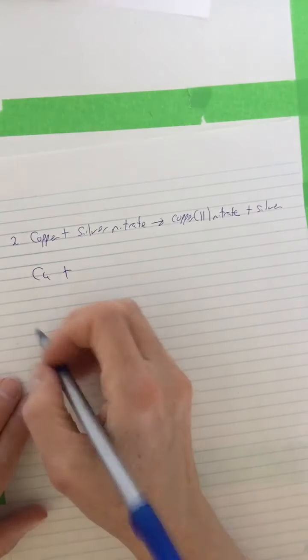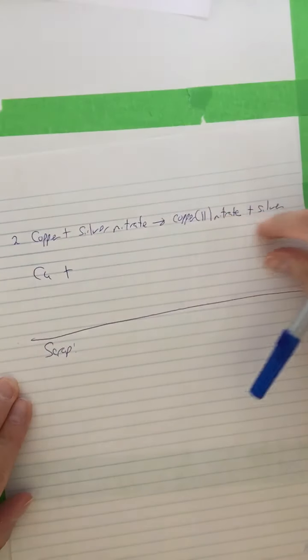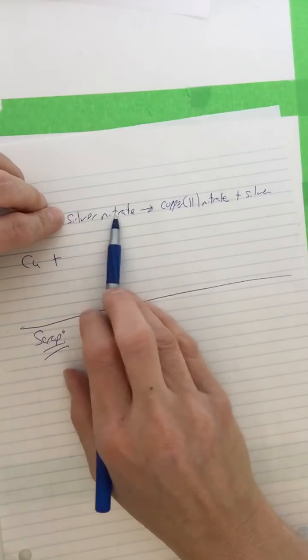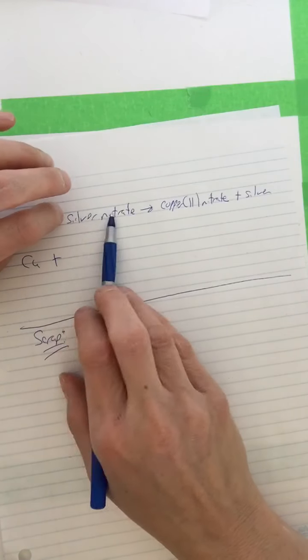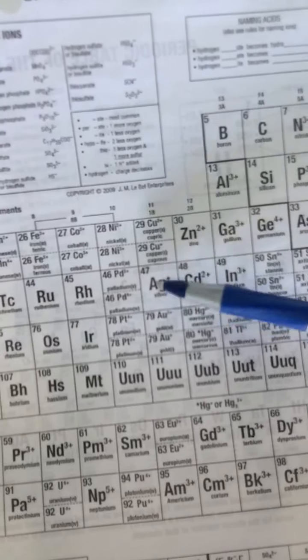Silver nitrate. Down here below, I'm just going to write some scrap work to show you how I got some of this. So this is just scrap space, okay? Silver nitrate. Well, I don't know what that looks like, but I can break it apart. Silver and nitrate, that's what's in it. Silver is in with something, so it's going to have a charge. I look at silver over here, number 47, and its charge is a +1. So Ag is a +1.